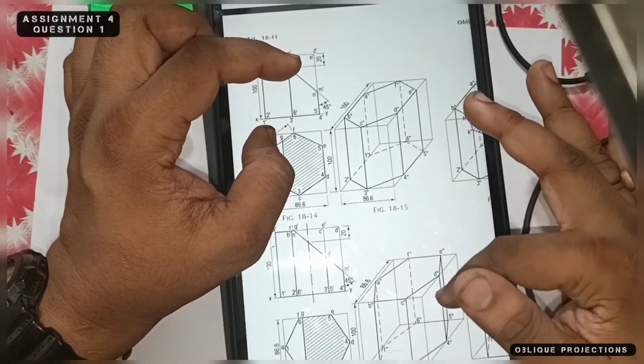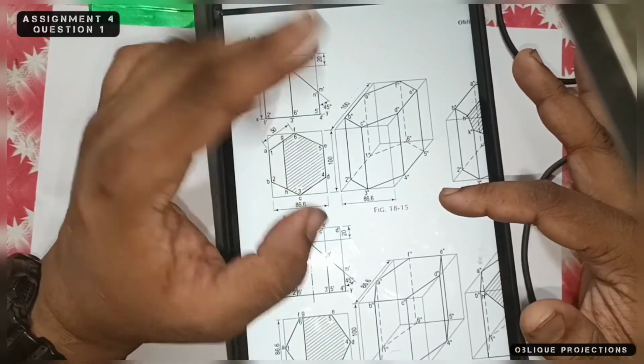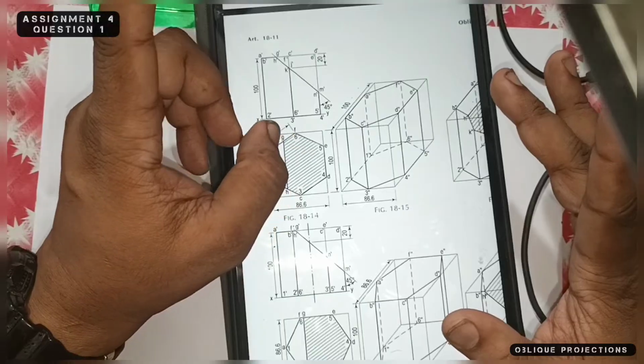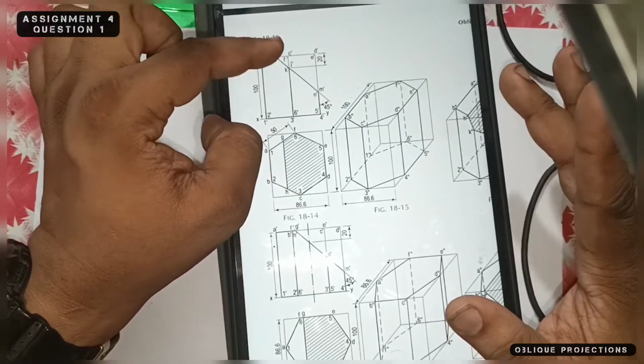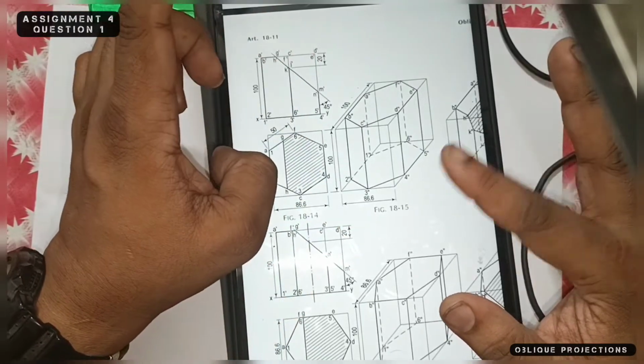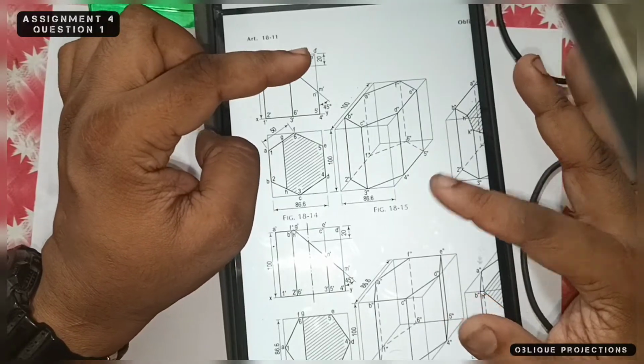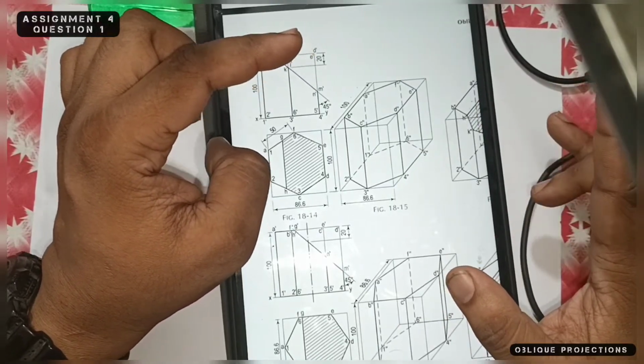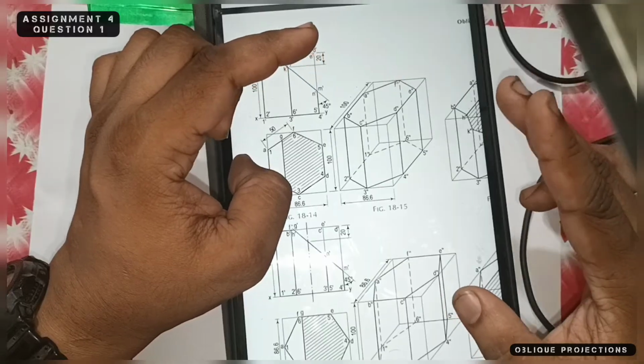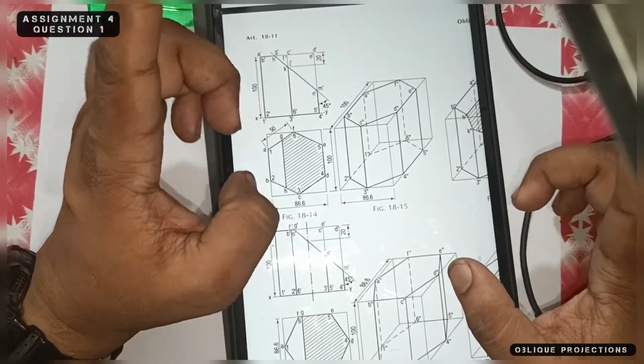These two are given in the book. You are given two questions, but you can make only one of the drawings.